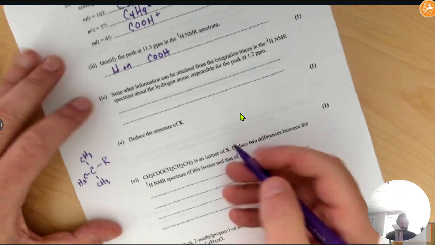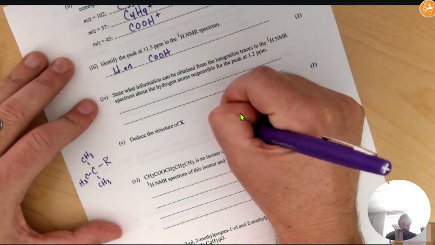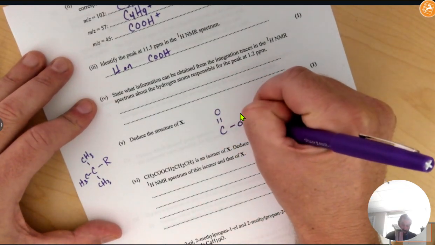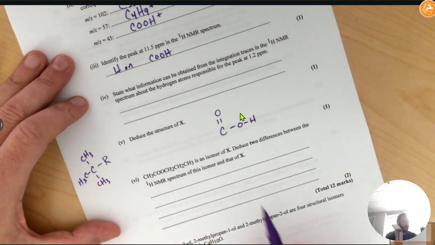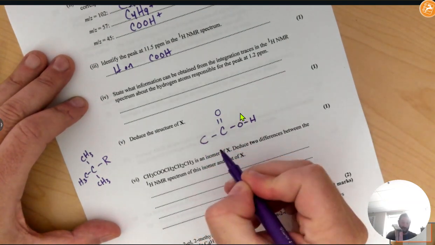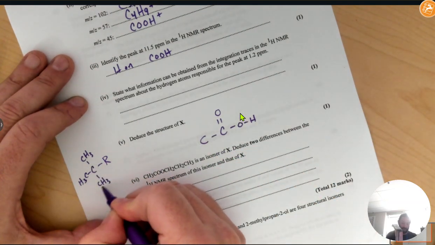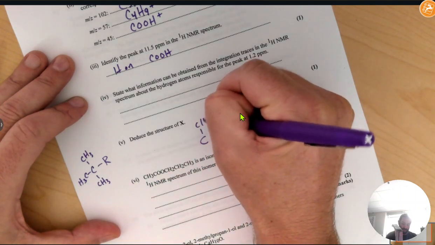So this is a carboxylic acid, so it'll feature our carboxyl group, well, that's got to be bonded to a carbon, if that carbon was the one with 3 methyl groups surrounding it.